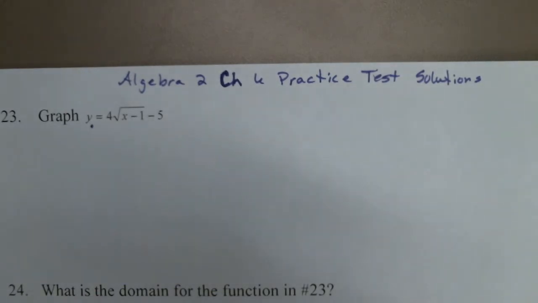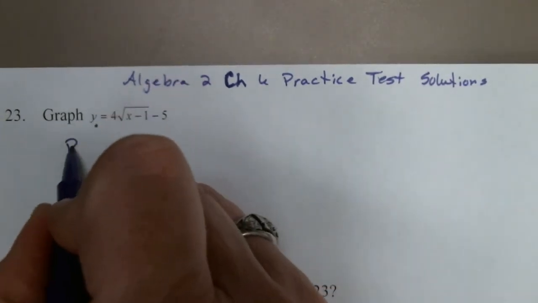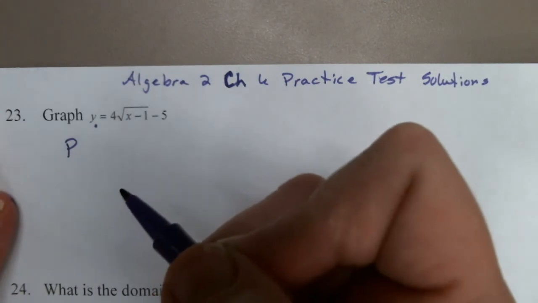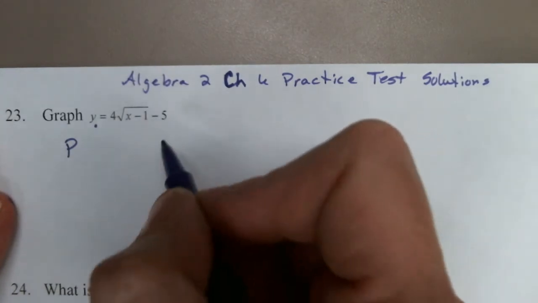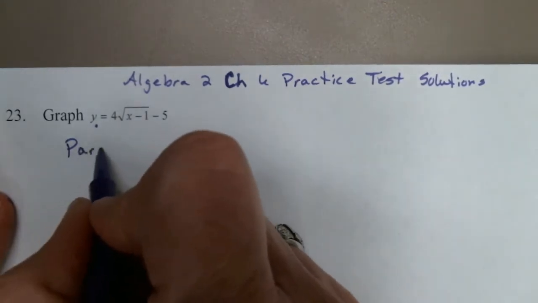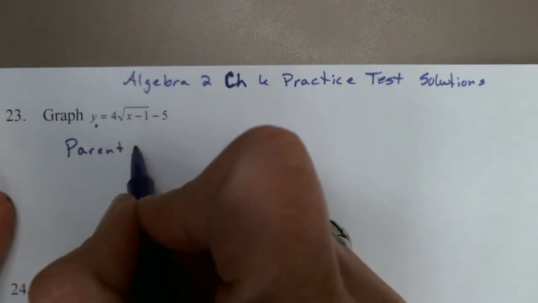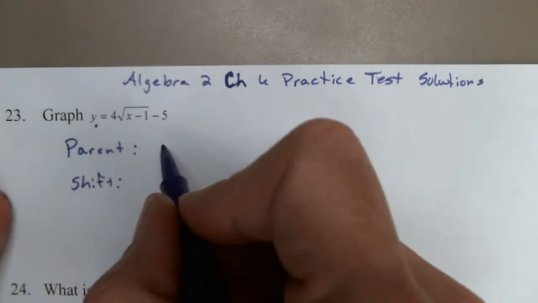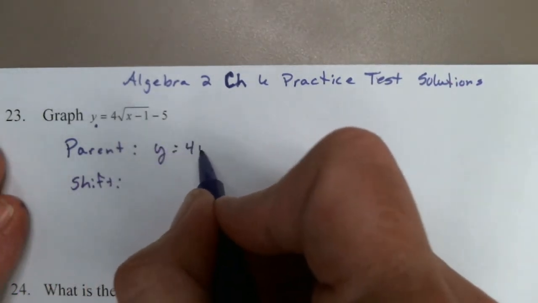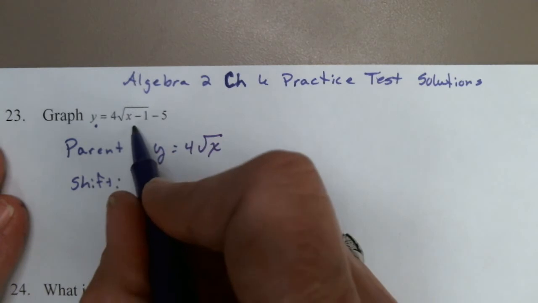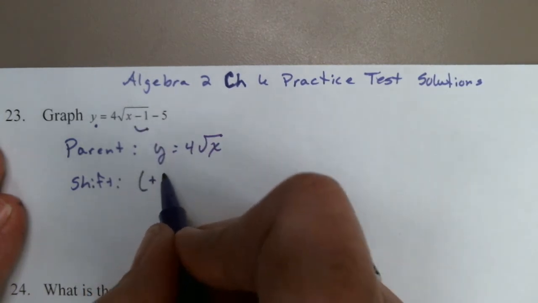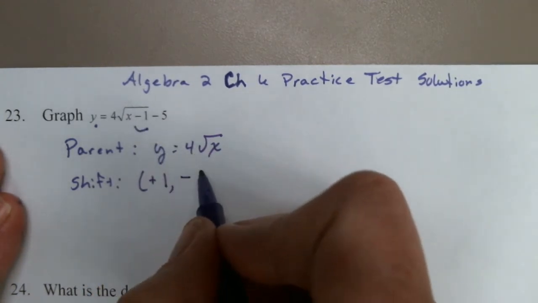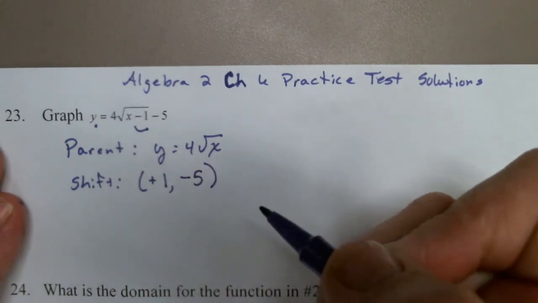Algebra 2, Chapter 6, Practice Test Solutions. This is 23 through maybe 26, I think we'll do. For this, the graph of y equals 4 times square root of x minus 1 minus 5. We're going to do the parent graph, and then we're just going to shift it. The parent graph is y equals 4 times the square root of x. And the shift, remember inside lies, so it's plus 1 on the x and minus 5 on the y.